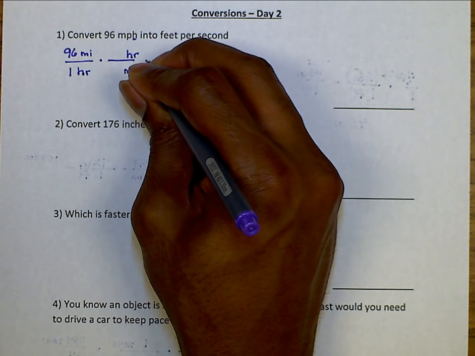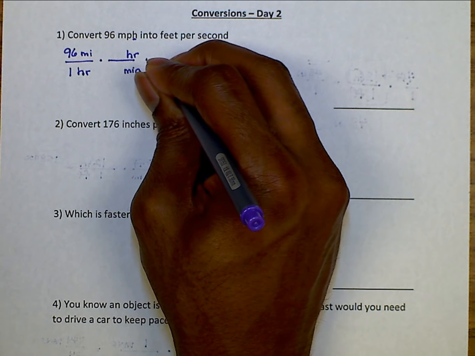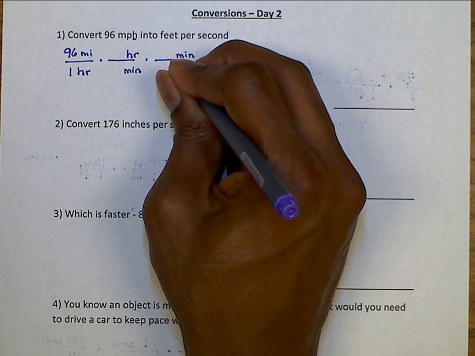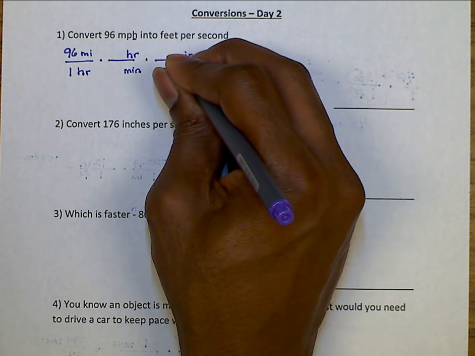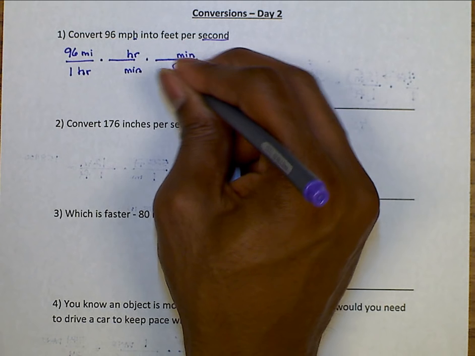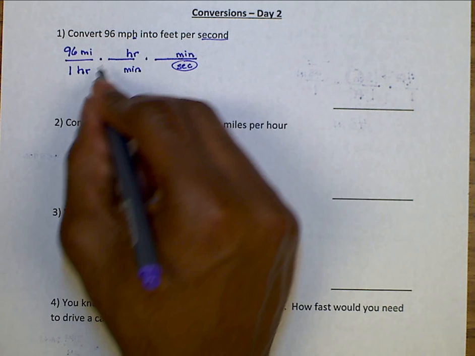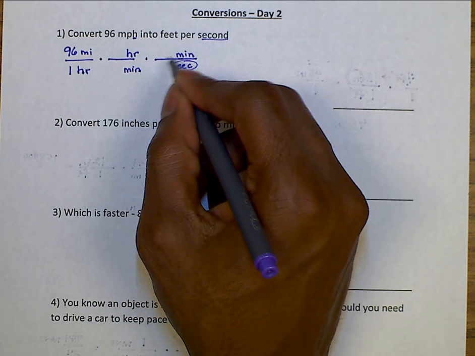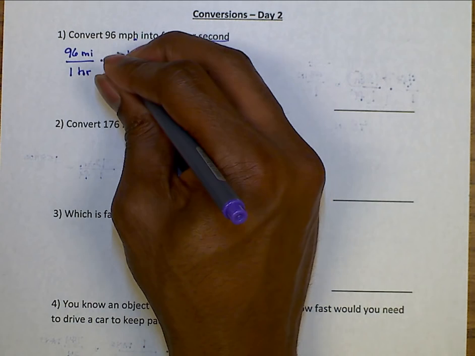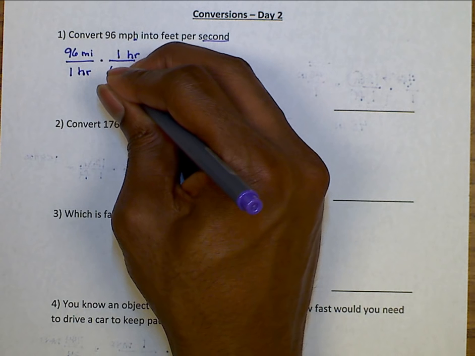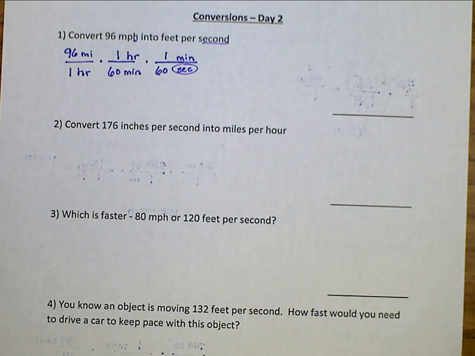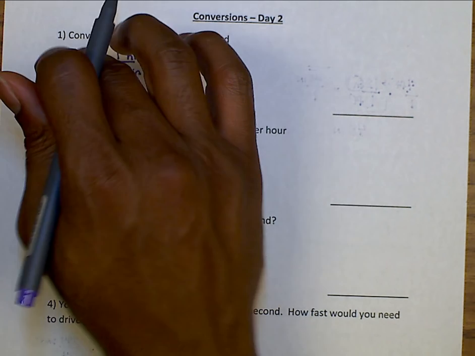Okay, and I know I can go from minutes to seconds. And now I have the unit that I want, so I'm done converting hours to seconds. Okay, from here I'm just going to plug numbers in so that I don't get minutes confused with miles. Okay, so 1 hour, 60 minutes. 1 minute, 60 seconds. Okay, so I've converted my hours to seconds.